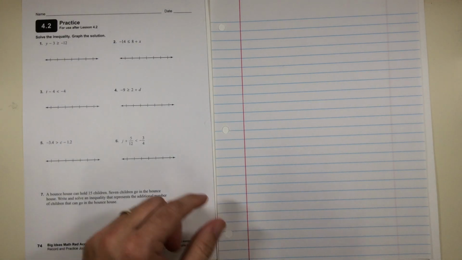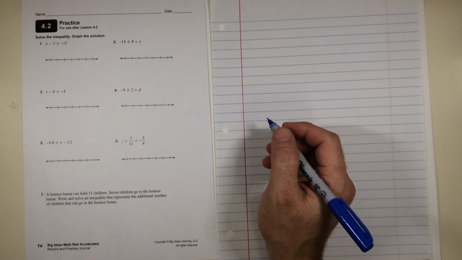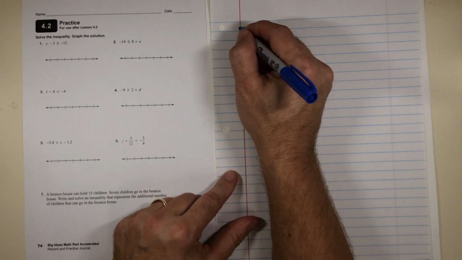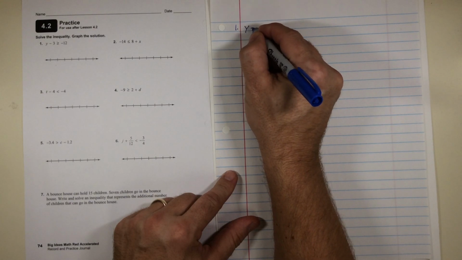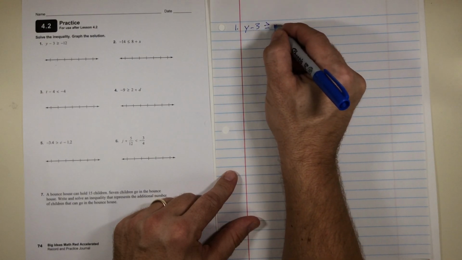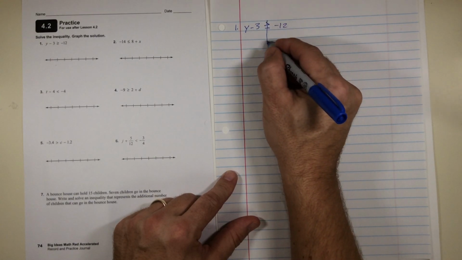Hello! This is journal page 74, lesson 4.2. Solve the inequality, graph the solution. So, number one, we have y minus 3 is greater than or equal to negative 12.